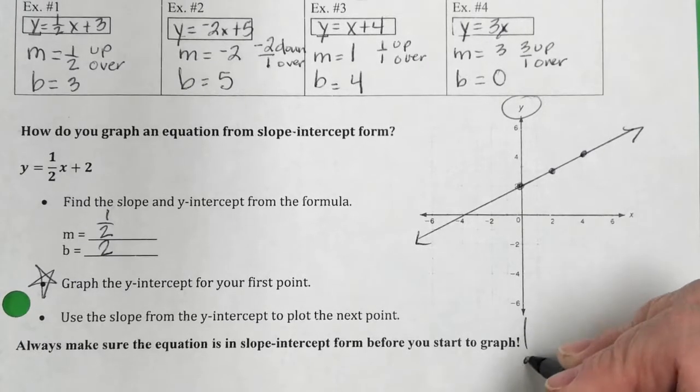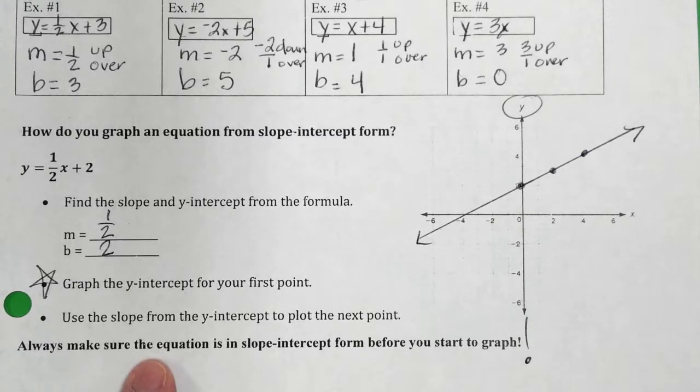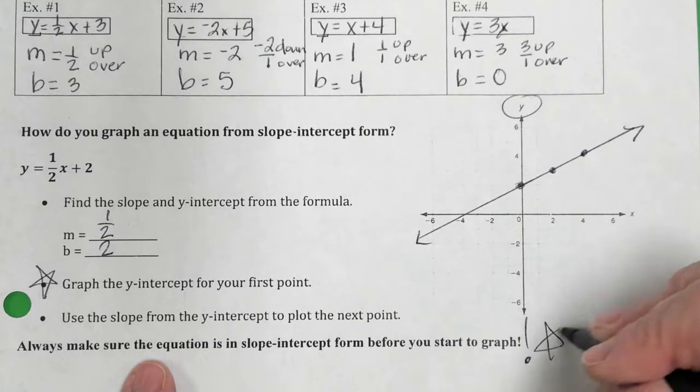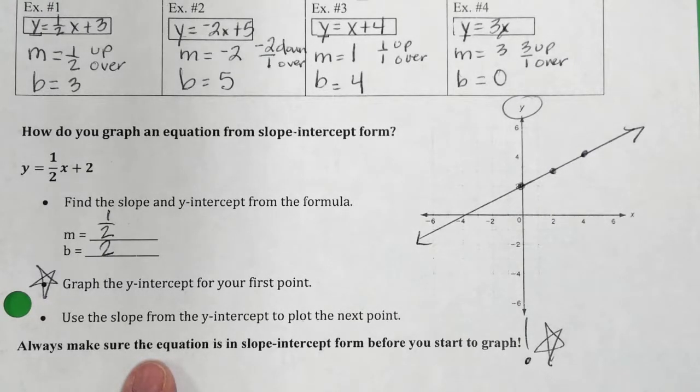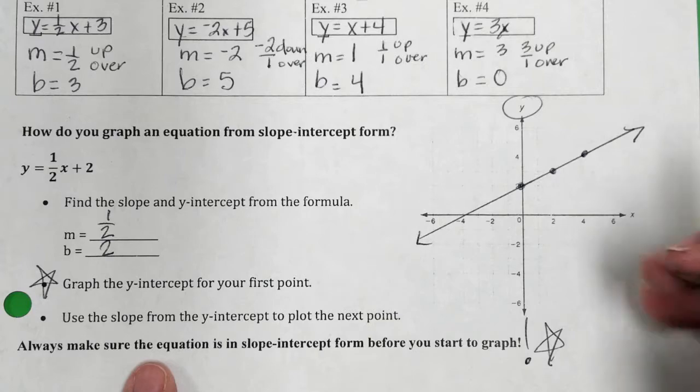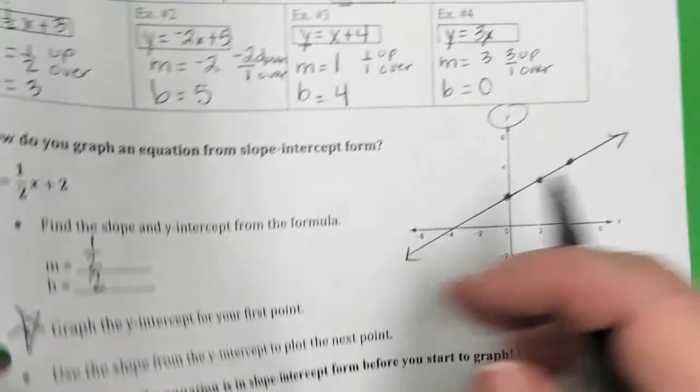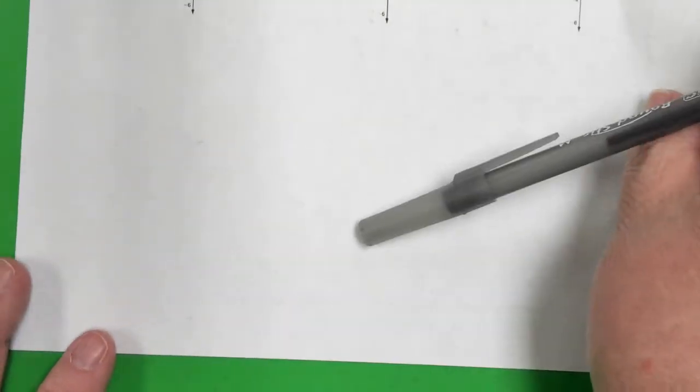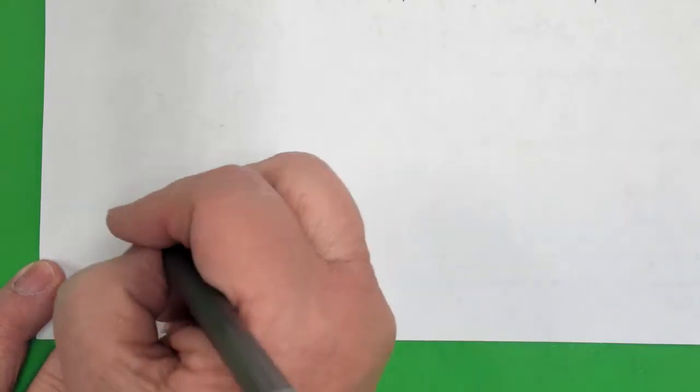Alright? And before you try to identify the slope and y-intercept, you've got to make sure the equation is in slope-intercept form. Y equals mx plus b. Y is by itself. Alright, let's turn over. There's some space at the bottom.